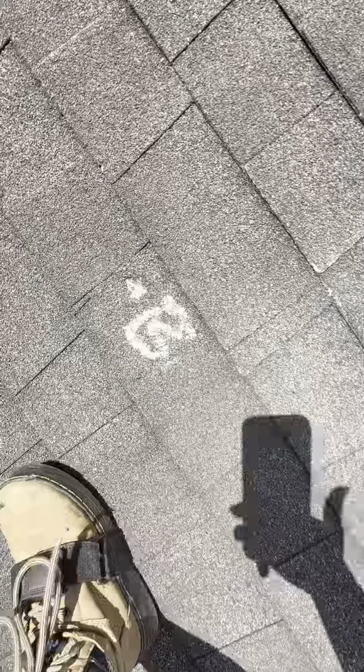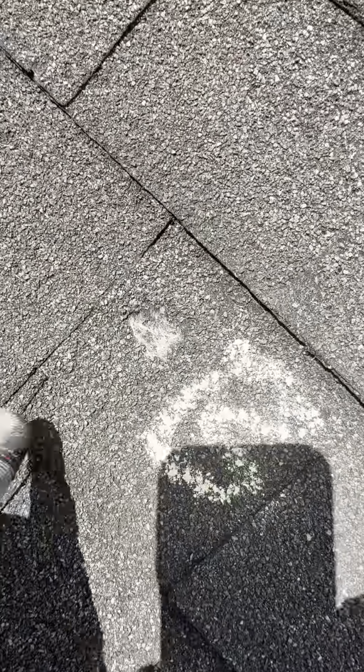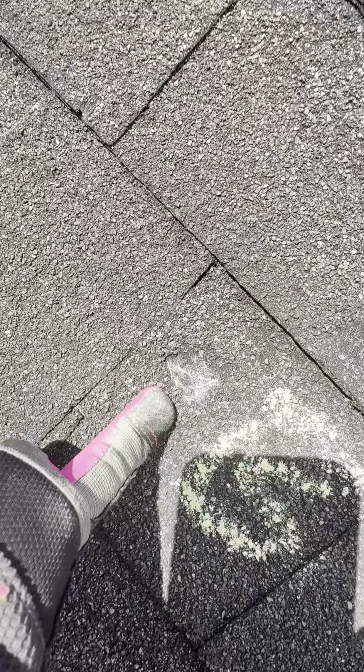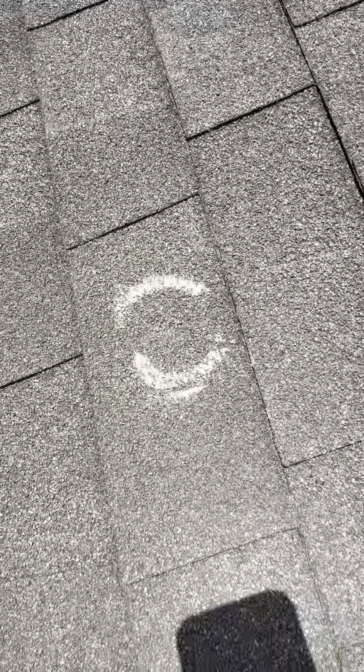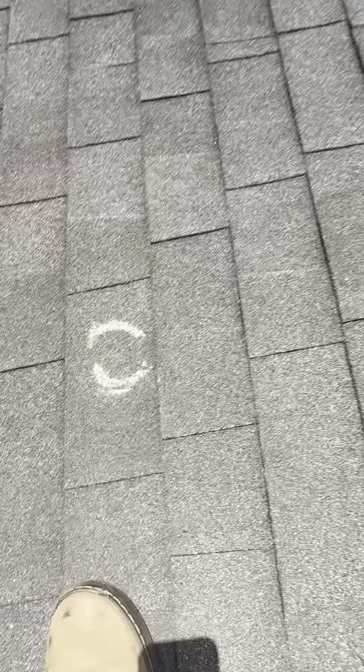Again, a hail hit. We do have some blistering on here, which I have accounted for as obviously not being a covered peril, but the others are. So this is what we would call wear and tear, blistering, not covered in the policy. But this, as you can see, is the total opposite. This is hail damage. You can see the granules embedded from the hits.